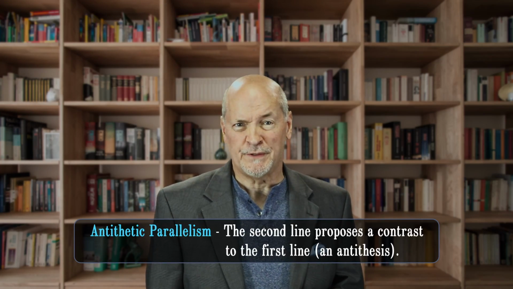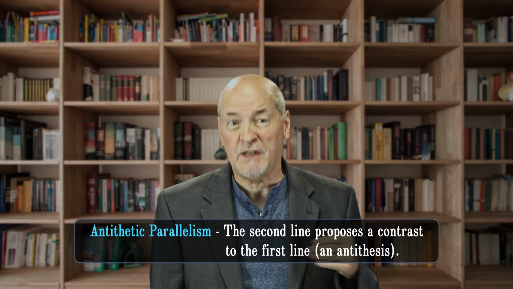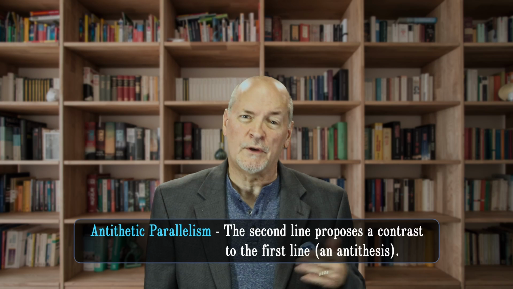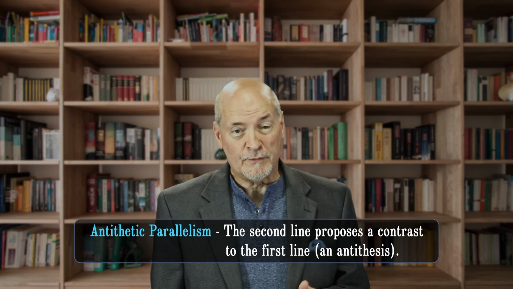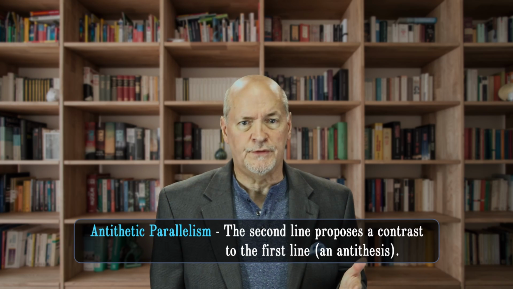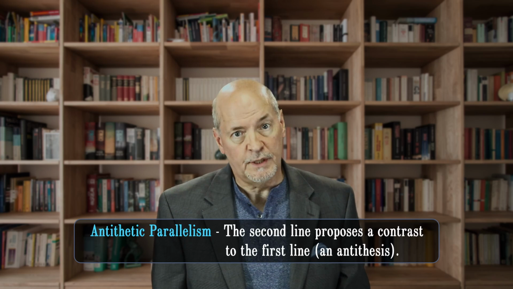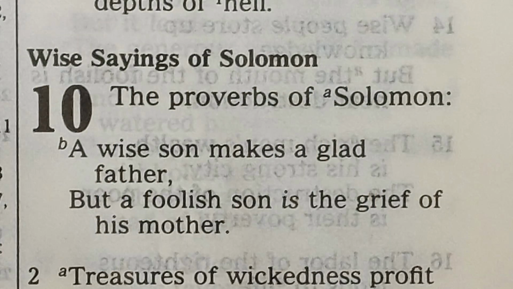Now, the 4th form is antithetic parallelism. Here, the second line forms the antithesis. It's a contrast proposed to the thought of the previous line. Proverbs has many examples of this form, where the antithesis is usually presented by the second line beginning with the word but. A wise son makes a father glad, but a foolish son is a grief to his mother, Proverbs 10:1.